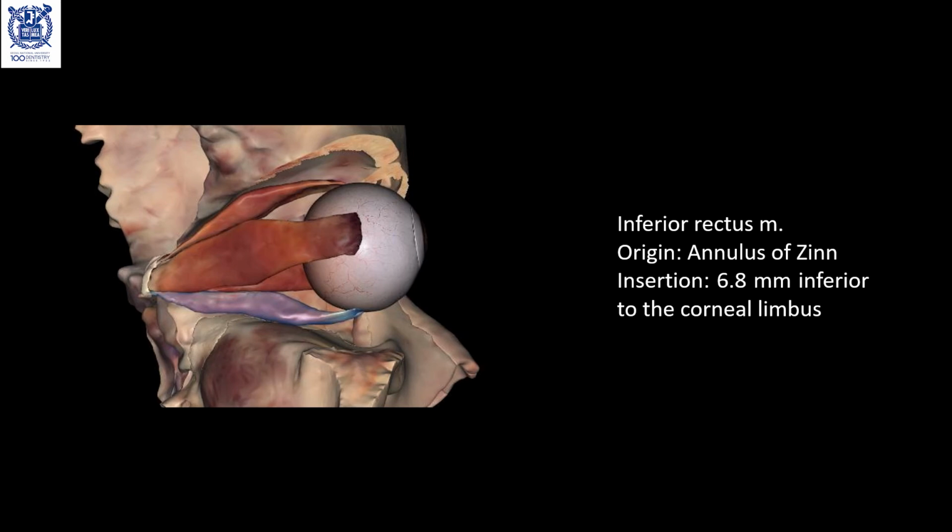The insertion of this muscle has a width of around 10.5 mm. It is around 7 mm from the corneal limbus. Its main action is to depress the eyeball and adduct the eyeball, and it helps to extort the eye. It is the only muscle that is capable of depressing the pupil when it is in a fully abducted position.